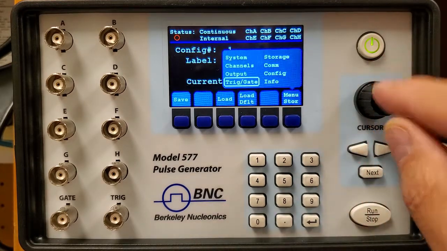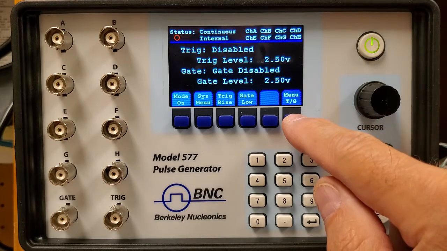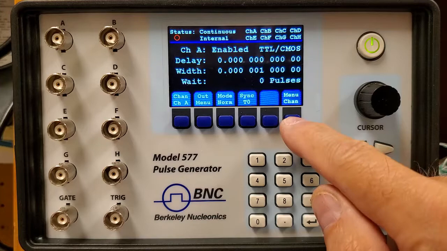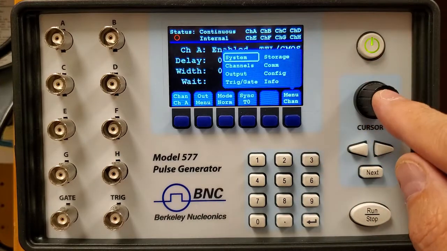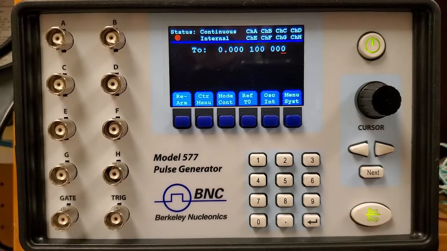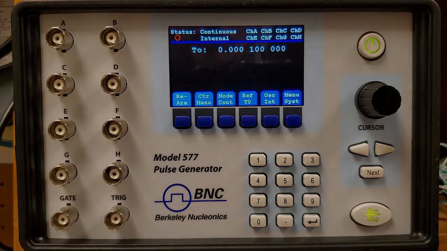Now when you go back to the system settings and the trigger settings and the channel settings, you'll see that all those settings are now back to defaults. And once they're back to defaults, the unit will put out pulses in a default state.